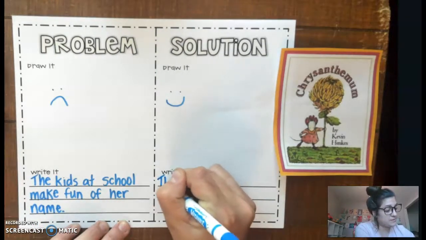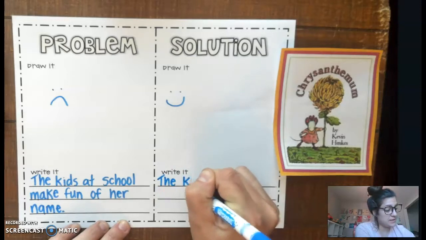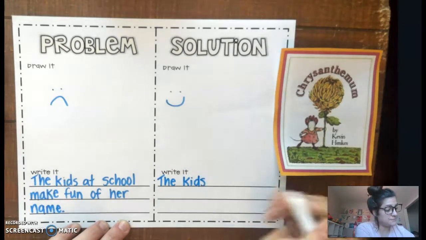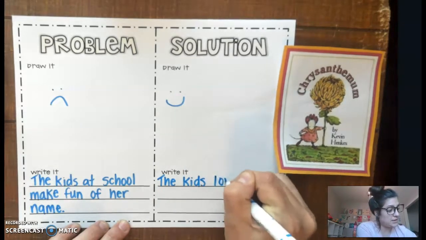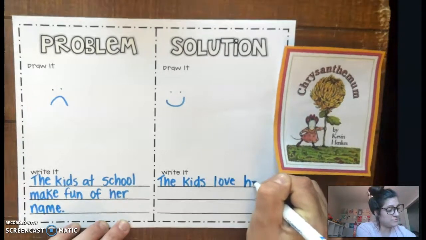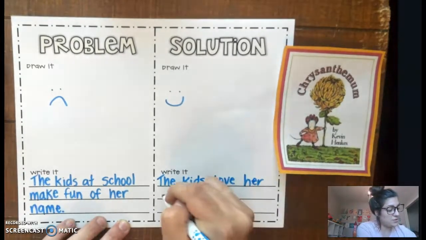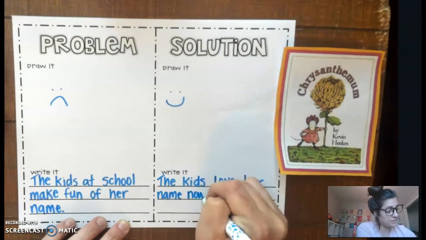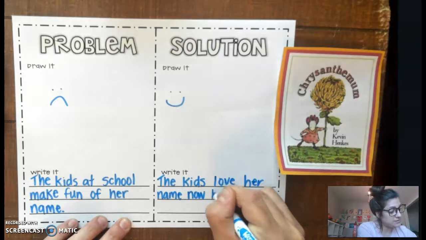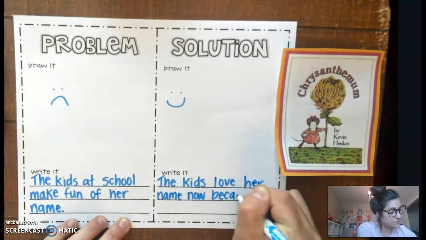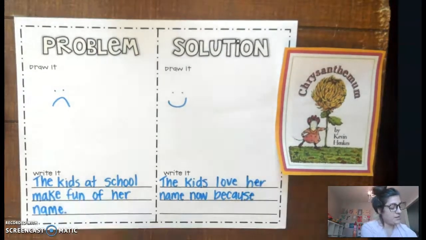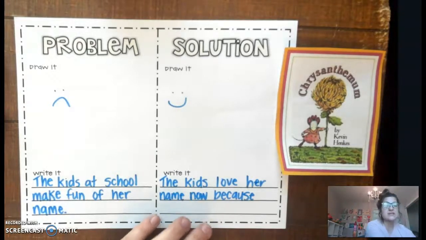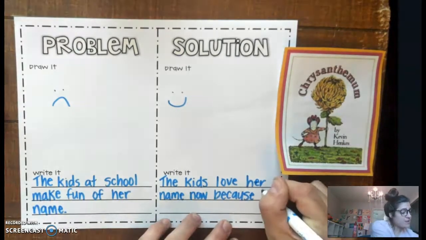The kids love her name now because, sight word, their teacher is also named after a flower.